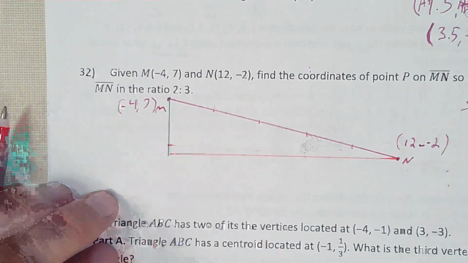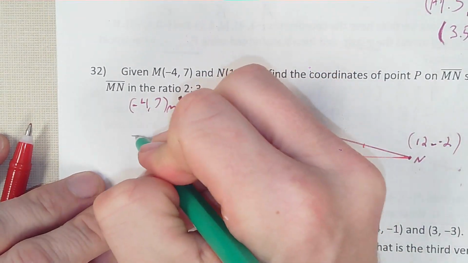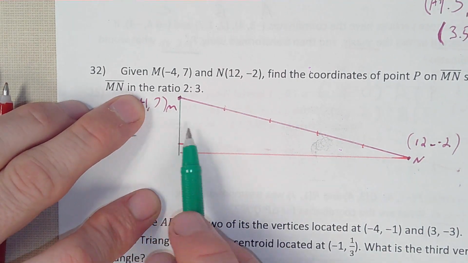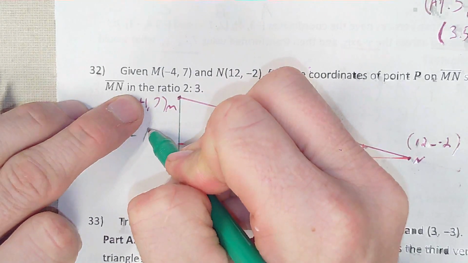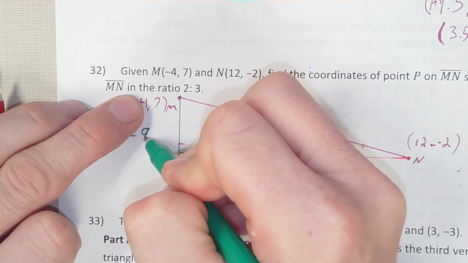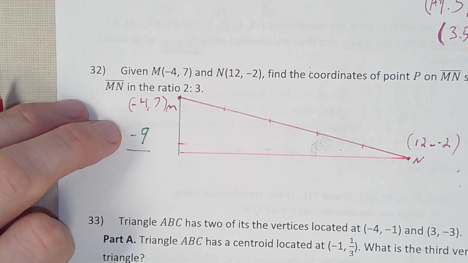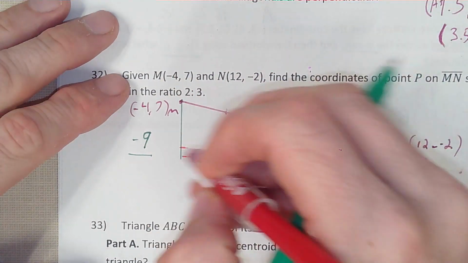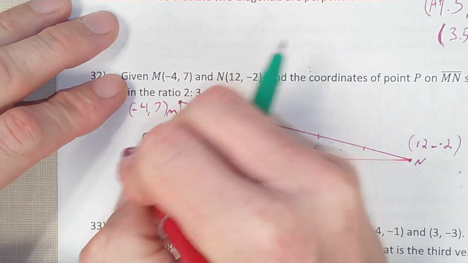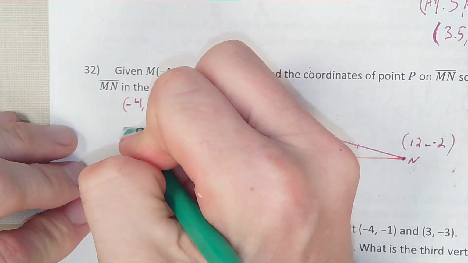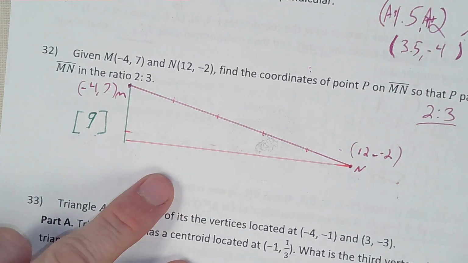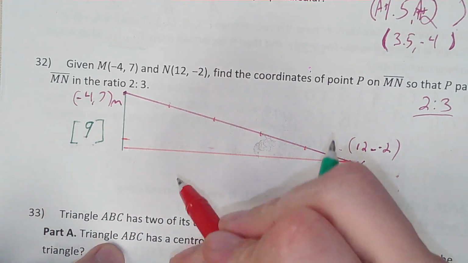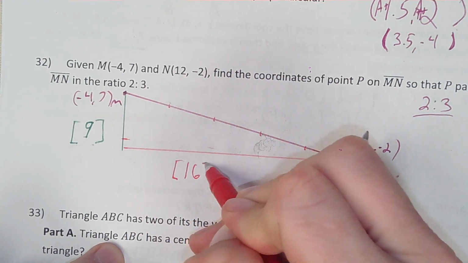My change in y, it's a negative slope, and it goes from 7 to negative 2, so that is a change in 9. I don't need to really know the slope. My change in y is 9, absolute value is 9. And then my change in x goes from -4 to 12, so my absolute value is 16.